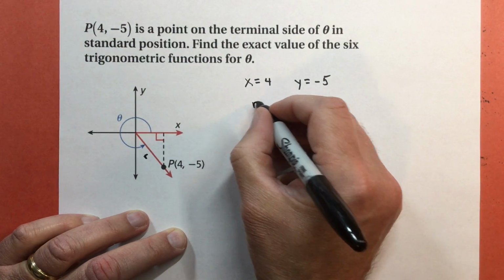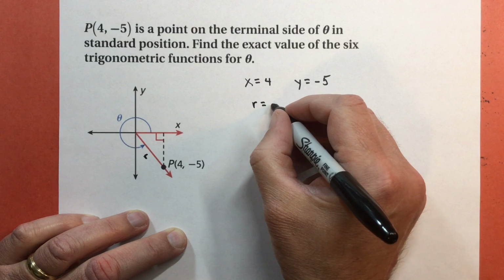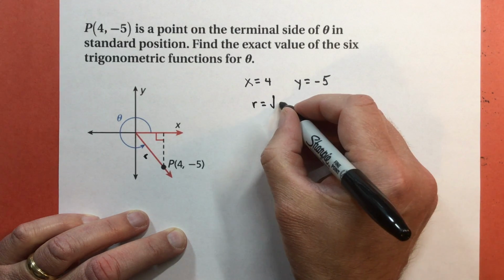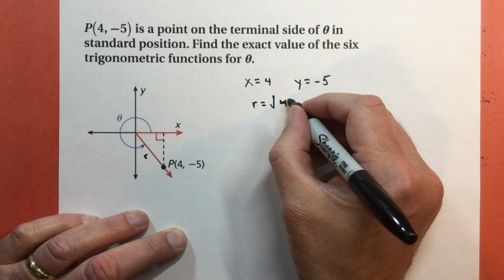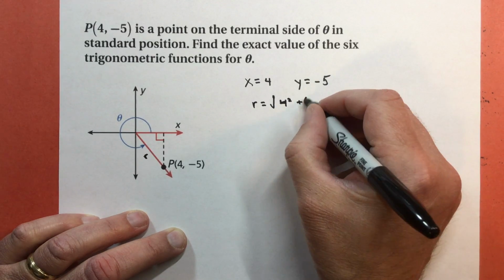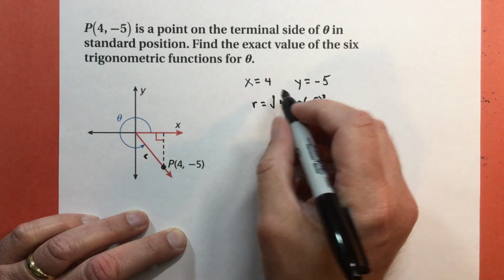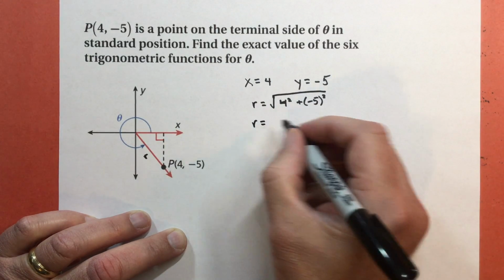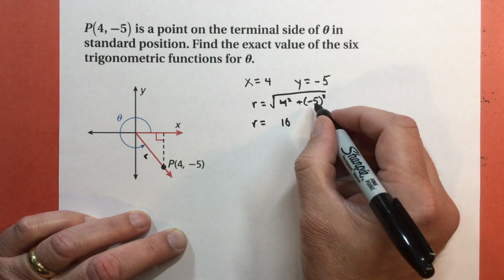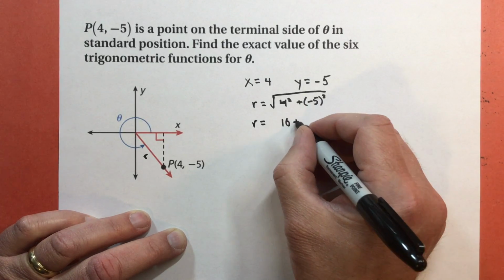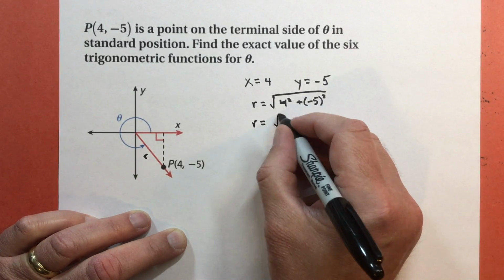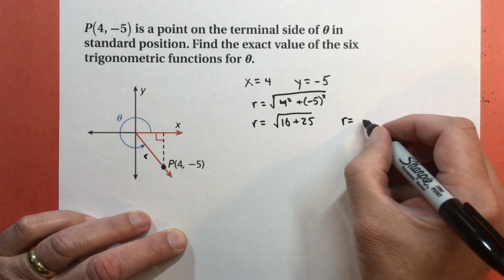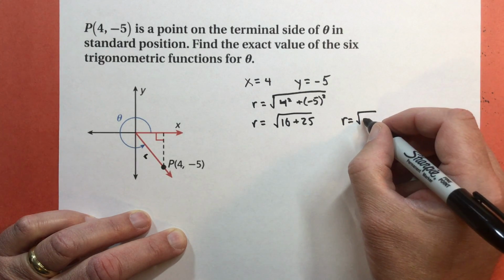So I know that r is equal to the square root of 4 squared plus -5 squared. So 4 squared is 16, -5 times -5 is 25, and this gives me the square root of 41.